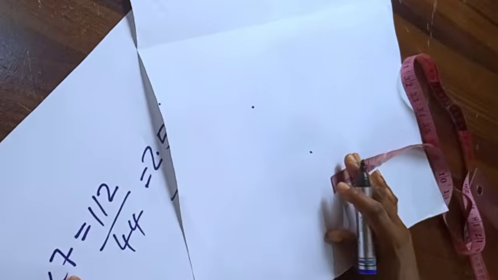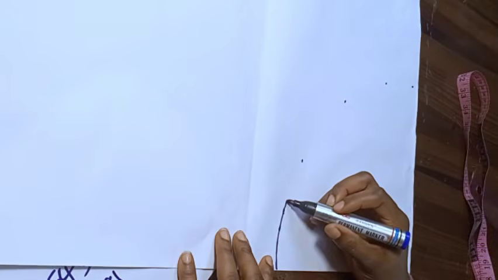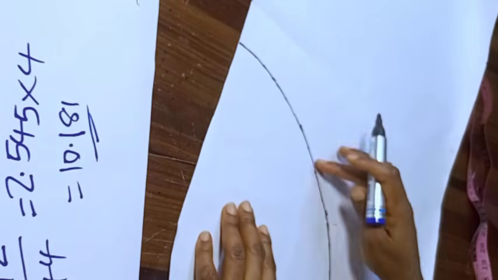Then after that, I'll connect the points together this way. And this is what I have, okay?